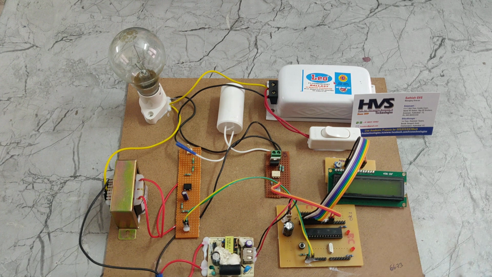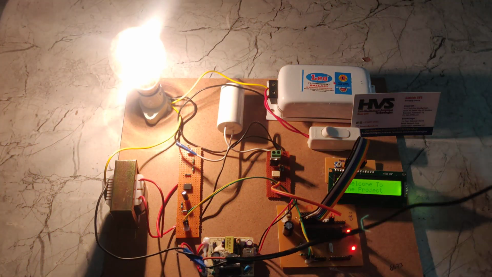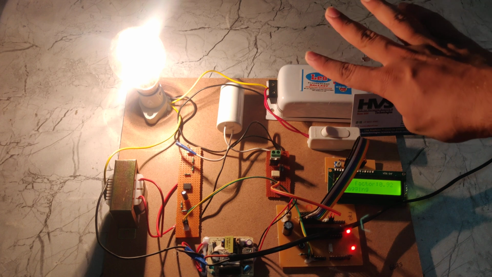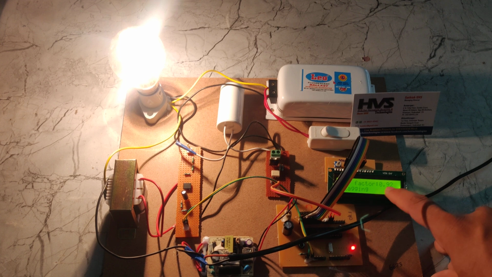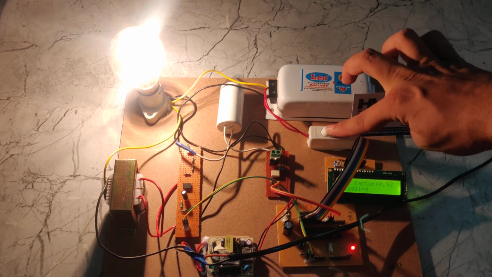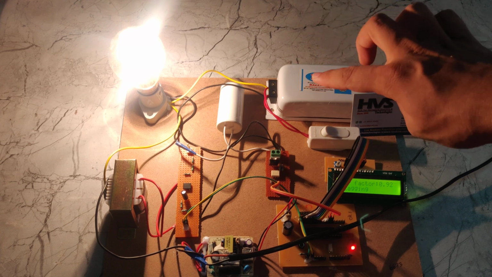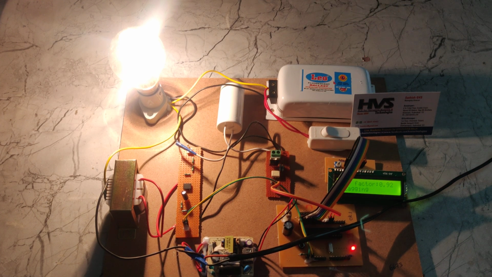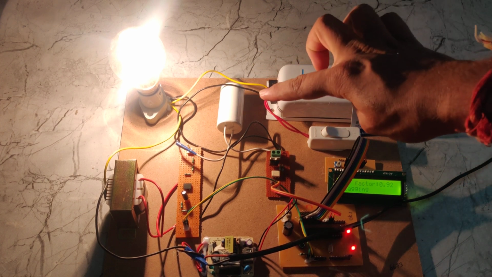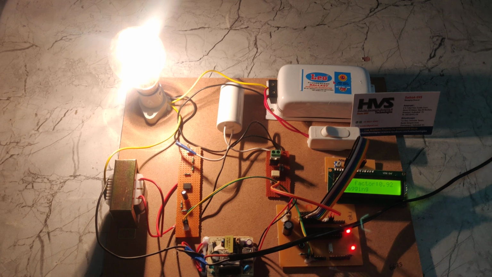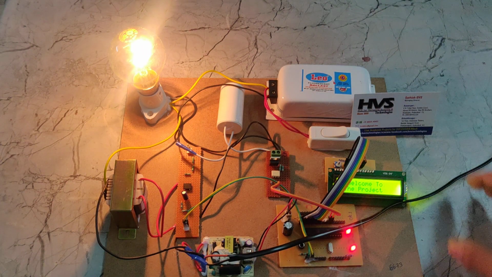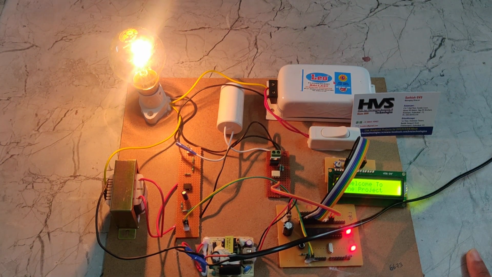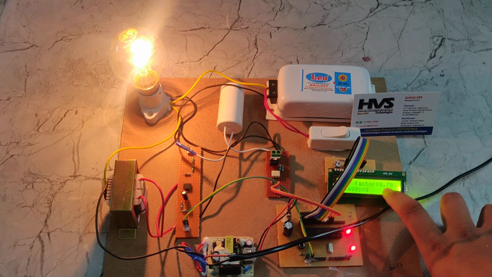In normal condition, I will show you. So this is the normal condition. We are not adding inductive load to the power supply, so we can see the power factor 0.92 is lagging. Now if I add the inductive load to the power supply, then the power factor will be decreased. And also in a normal condition, the capacitor will not be attached to the main power supply. So if we add inductive load to the power supply, we can see the power factor decrease to 0.78.